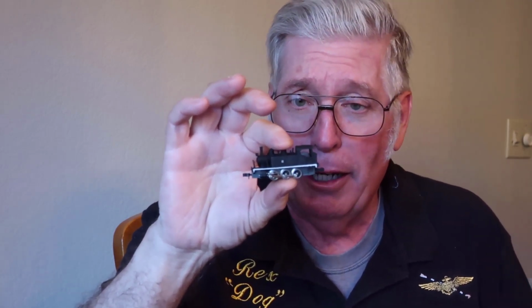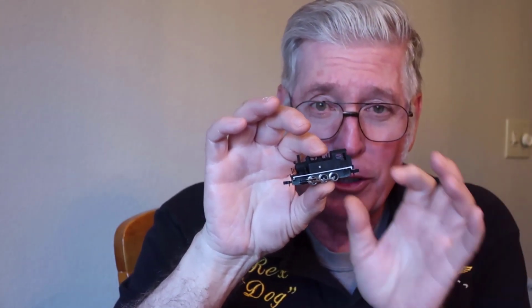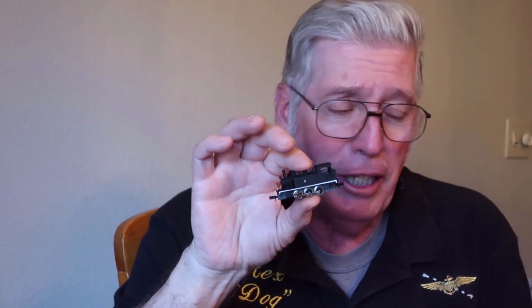Scale is taking the real version of this guy and taking him down from as big as he was running on live real rails hauling passengers and cargo, bringing him down to this size. This is N. It's kind of variable. It's 1 to 148 or 1 to 160. So 1 inch of this guy is equal to 148 inches in real life, or 1 inch in this guy is equal to 160 inches in real life. Whatever, it makes very small stuff.